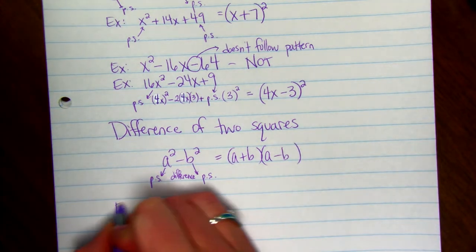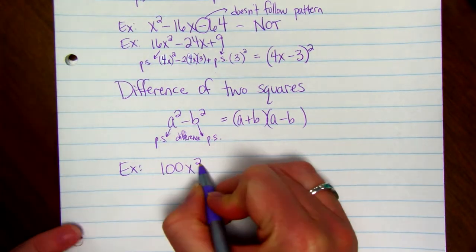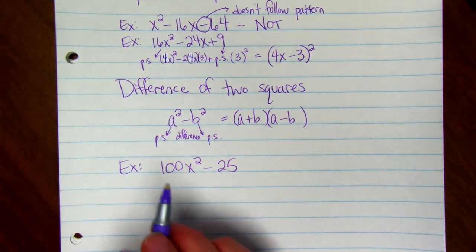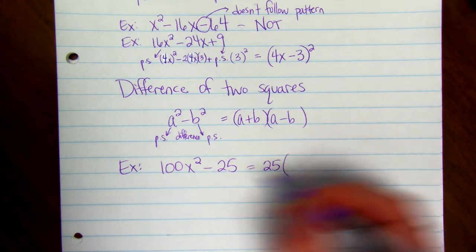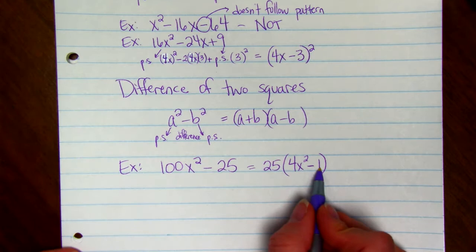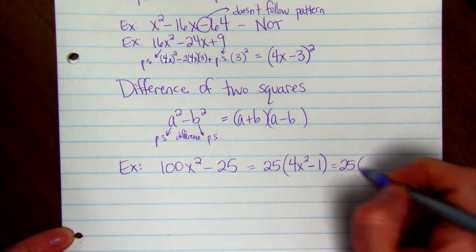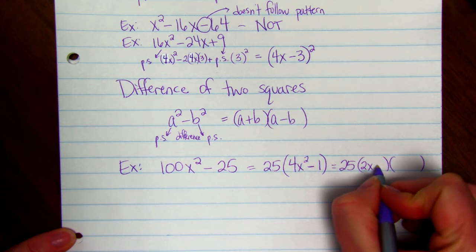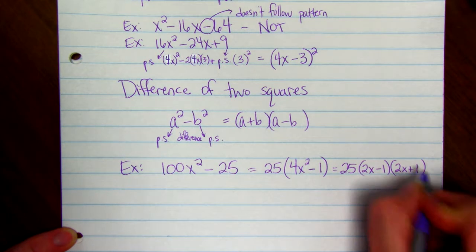So I want to show you an example. We have 100x squared minus 25. Now both of these are perfect squares, but since we're factoring, we want to take out a 25 first. So we have 4x squared minus 1. Now these are both perfect squares also. So this is 25 times a difference of two squares, which we can factor into the square root of 4x squared, which is 2x, minus the square root of 1, times 2x plus 1. And this is now factored completely.